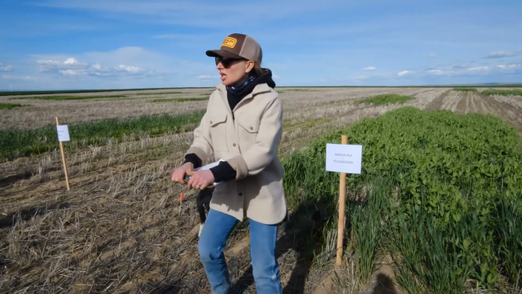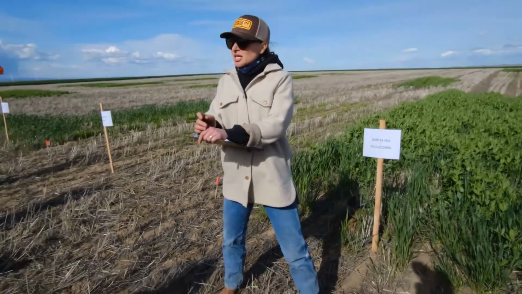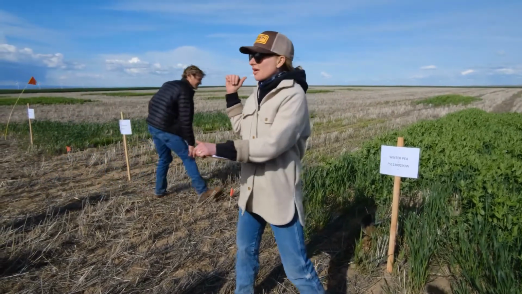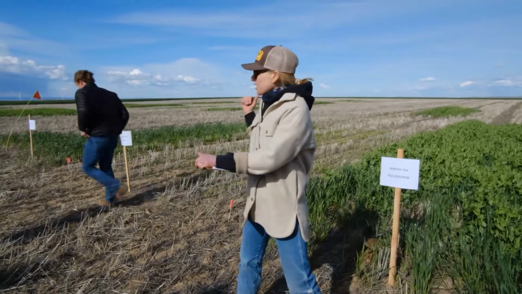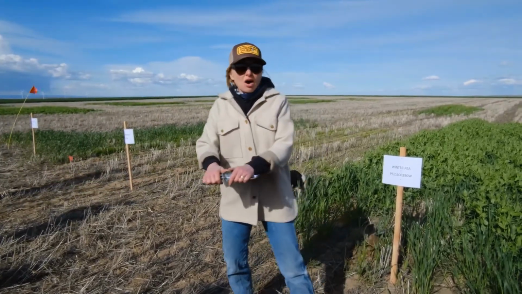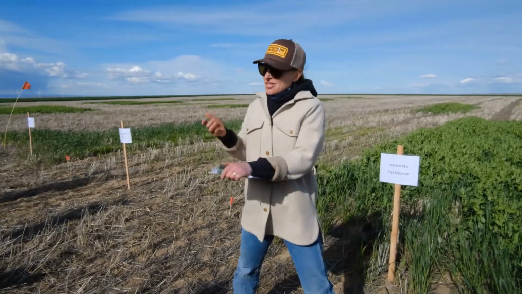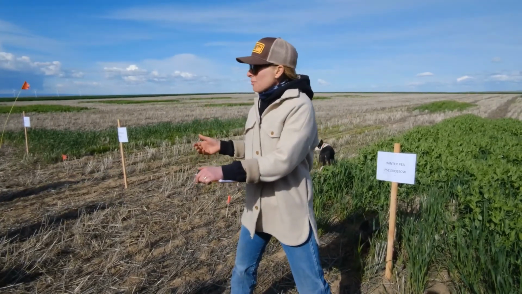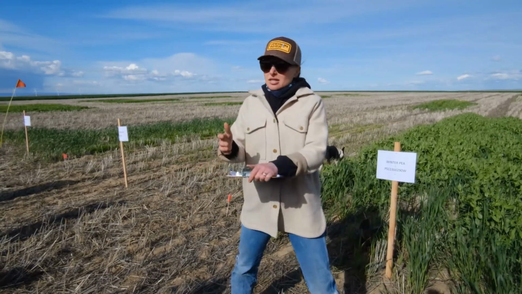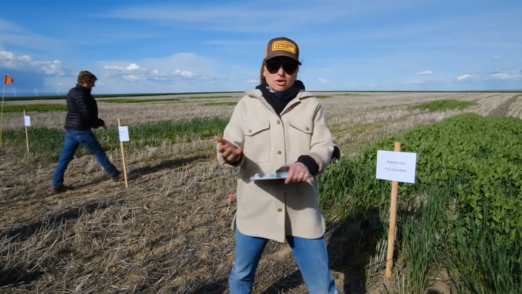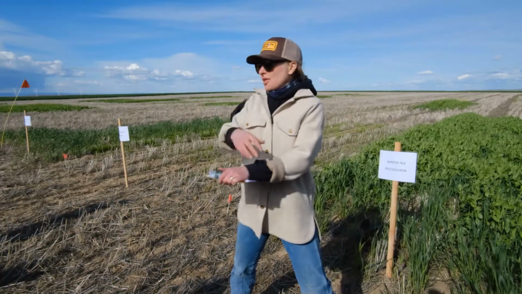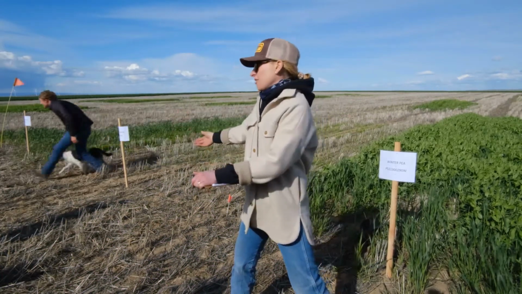So a lot of what we're trying to understand here with our nitrogen fixing cover crops in particular is what kind of nitrogen budget they might leave over for our cash crop. So what we're doing is taking tissue samples and soil samples, and working with UC Davis and their lab to get a nitrogen budget so a grower can understand if they could even pull back in the fall on their urea application for the cash crop.